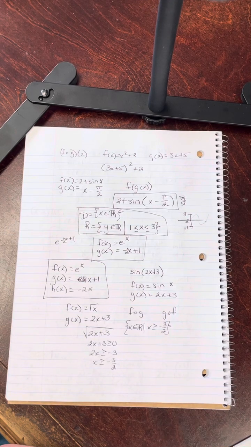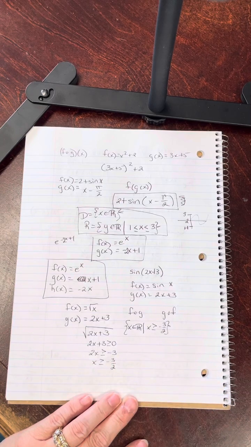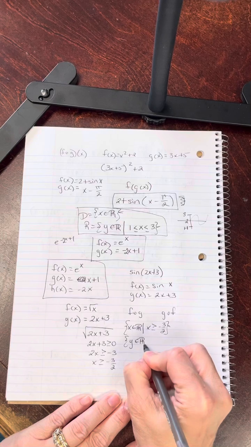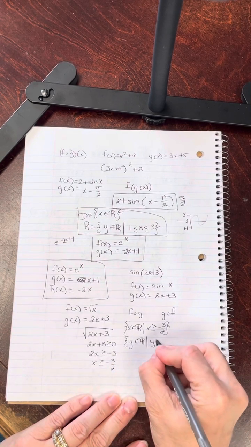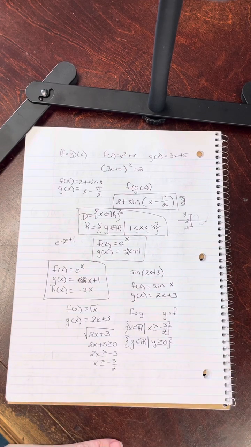Okay, the domain of that. Oh, hang on, that is not what they said. I'm going to keep going. Range. What kind of answers can be spit out of this? Y is an element of the reals. And what kind of answers did I say we were going to get? Y will be greater than or equal to 0 because it had to be positive answers.